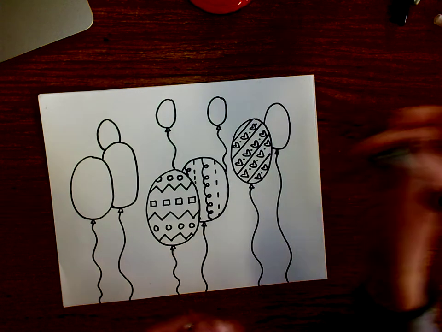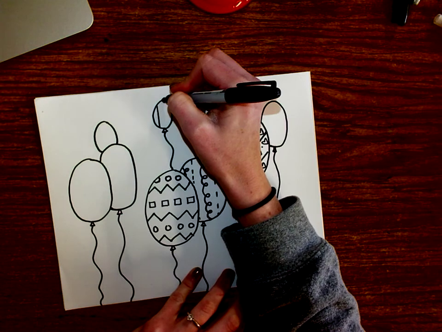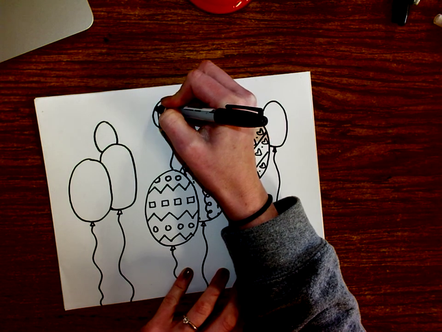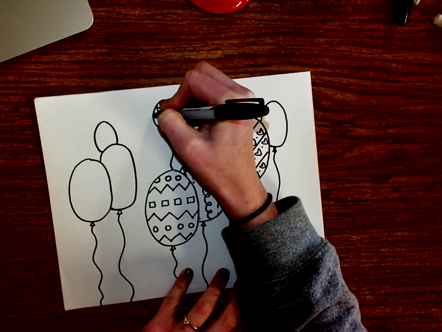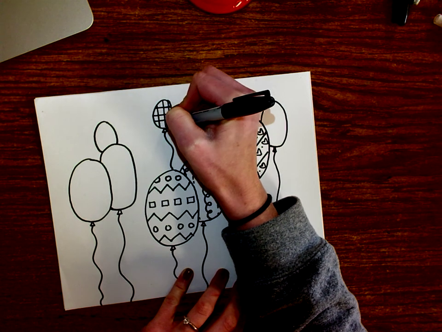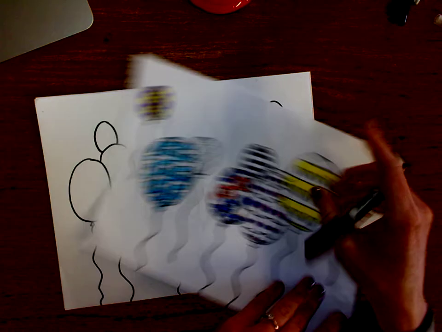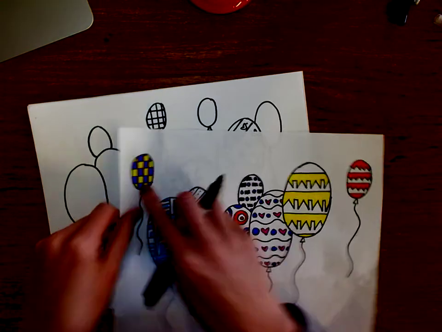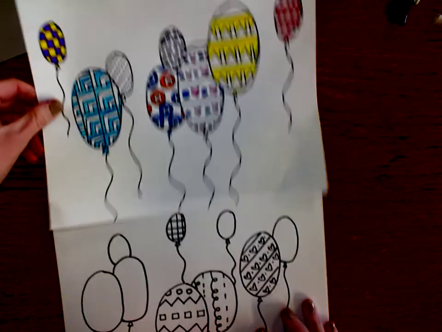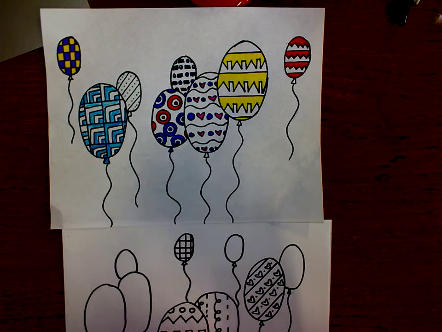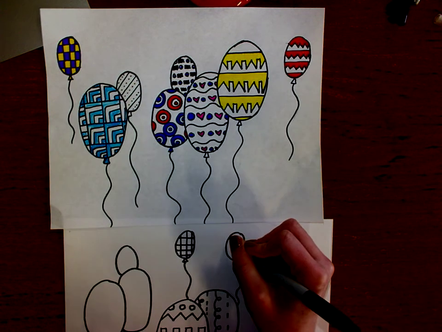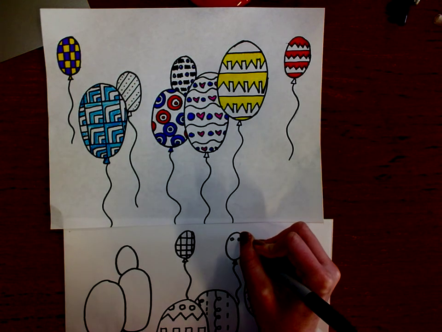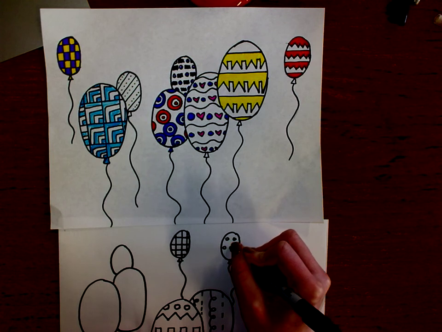So I'm just going to keep going and adding some more designs here. Maybe I'm going to go with a checkerboard design, always a classic. With that one you can create a cool pattern just by the way that you color it, alternating your colors. You can set this here too if you want some more ideas, but the whole point is just to have some fun with it, come up with some interesting designs.